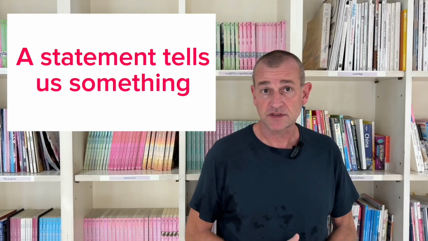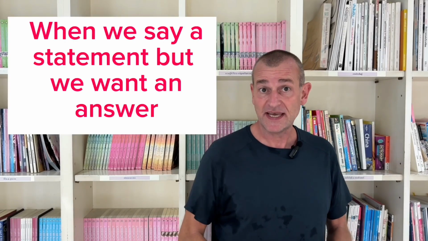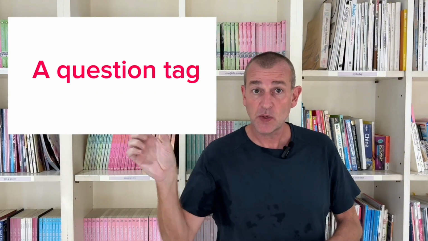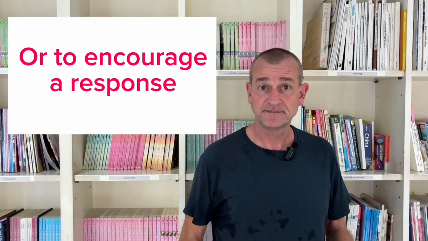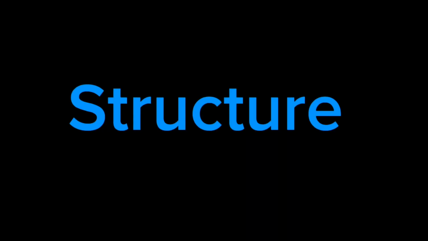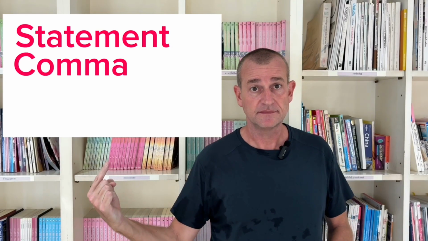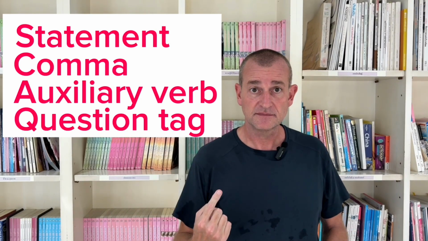A statement tells us something, a question asks us something. But when we say a statement but we want an answer, we put a little tag at the end of it, a question tag. It shows confirmation or encourages a response. What is the structure? How do we form it? Statement, comma, auxiliary verb, question tag.